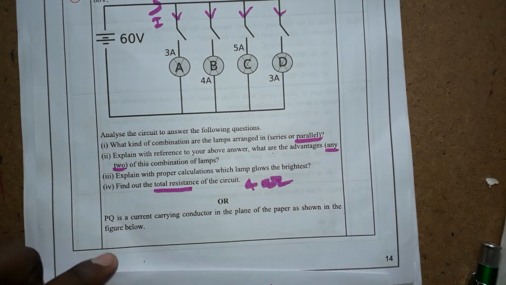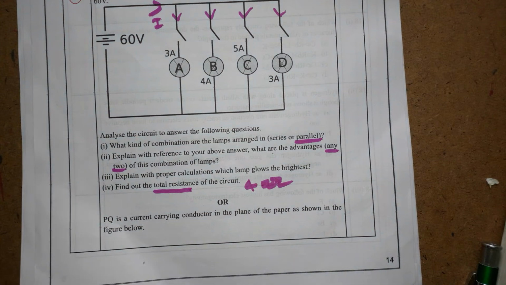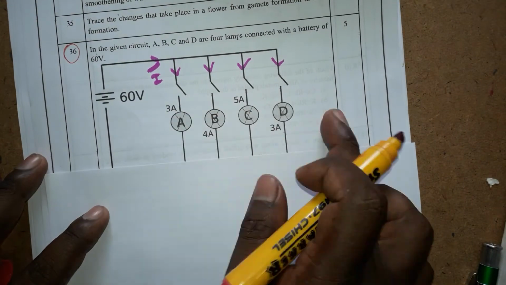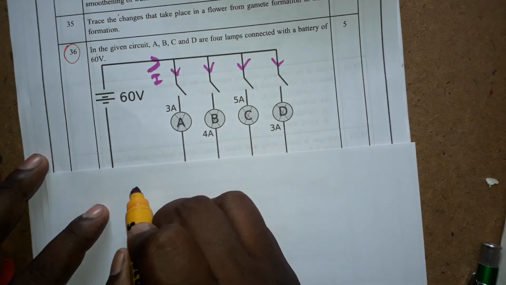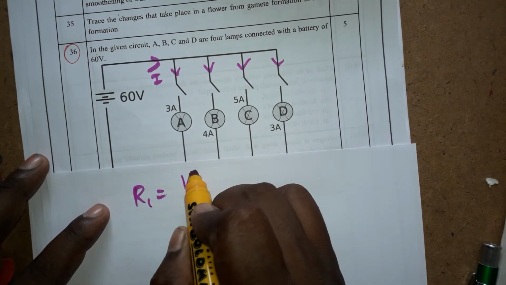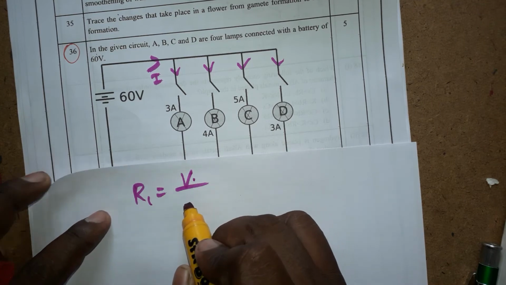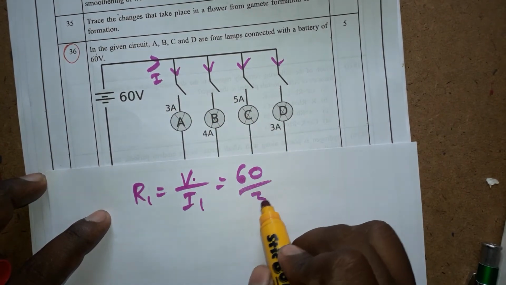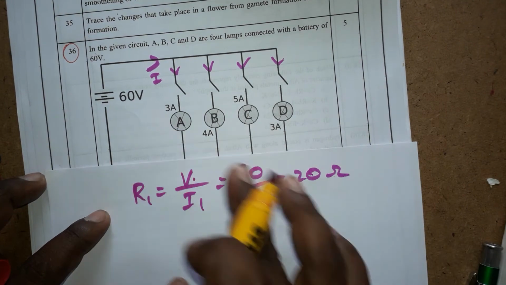If you require, I will teach how to find each resistance. R1: in parallel, voltage is constant. Already I said R1 is equal to V divided by I1. V is 60, I1 is 3, so we get 20 ohms. R1 is 20 ohms.